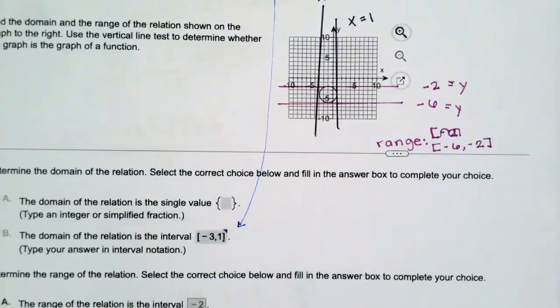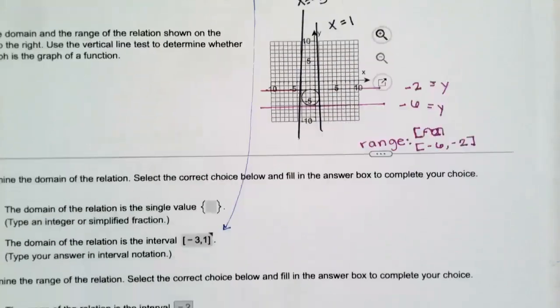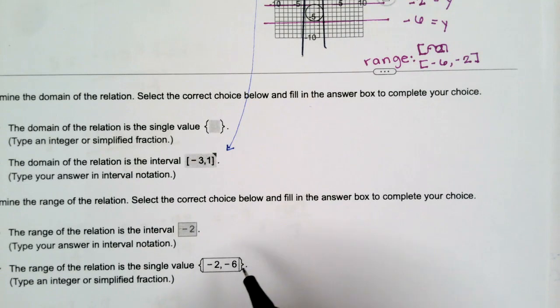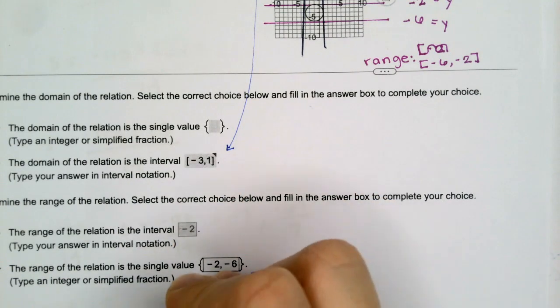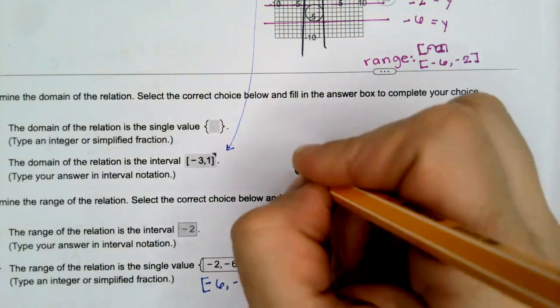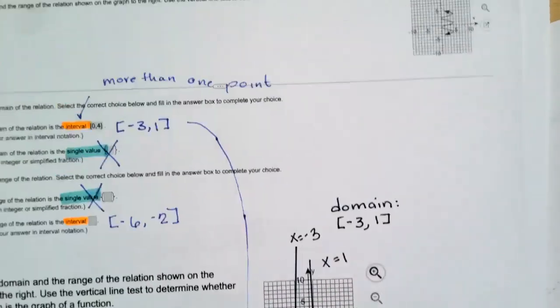We got the right answer. And then the range of the relation is -2, -6. Good. You got -2, -6. I would just write it as -6, -2 because you want to start with the smaller number and put brackets around it. So good job here and good job here. Good. So put the brackets around it. You're not wrong. You got it. Start with the smaller number, go to the bigger number, which is confusing when you're doing negatives.